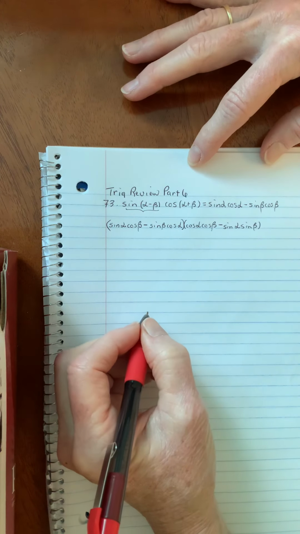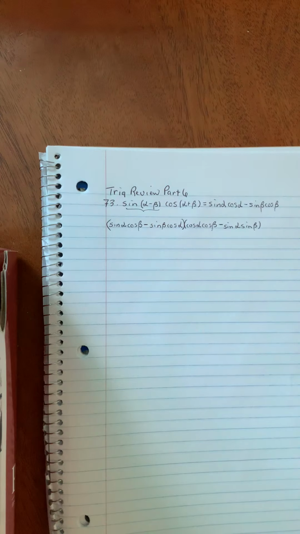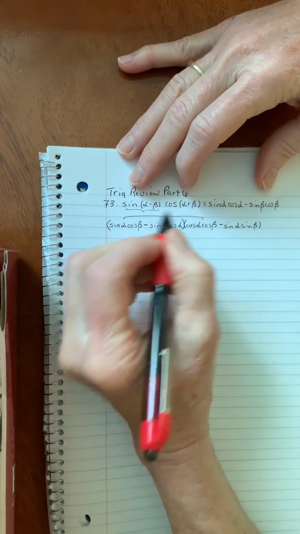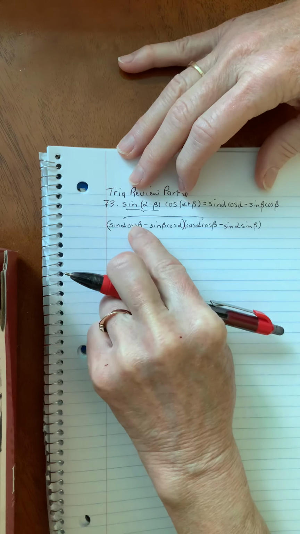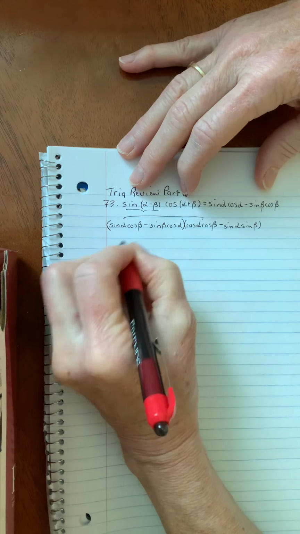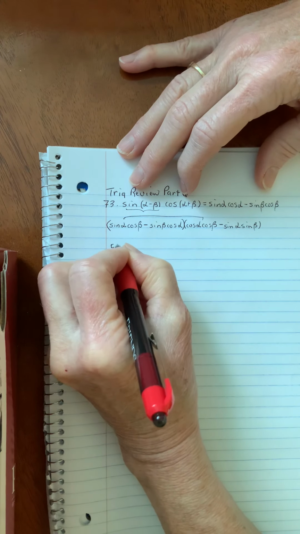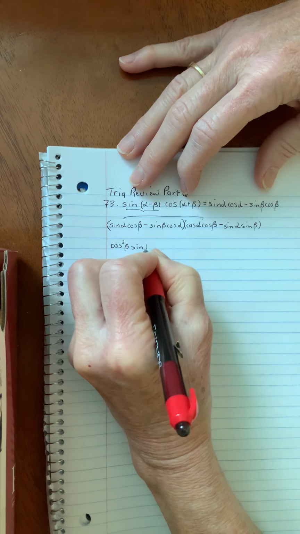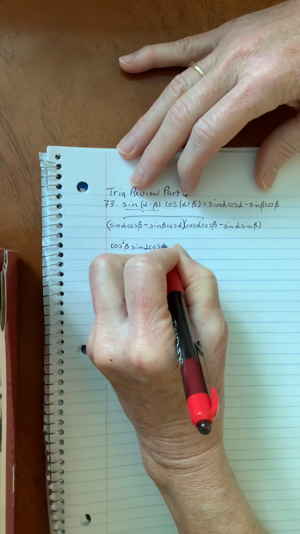So I need to multiply that stuff out. So here we go. These two: sine alpha, cosine beta, cosine alpha, cosine beta. So we've got cosine beta squared, and then we've got sine alpha, cosine alpha.